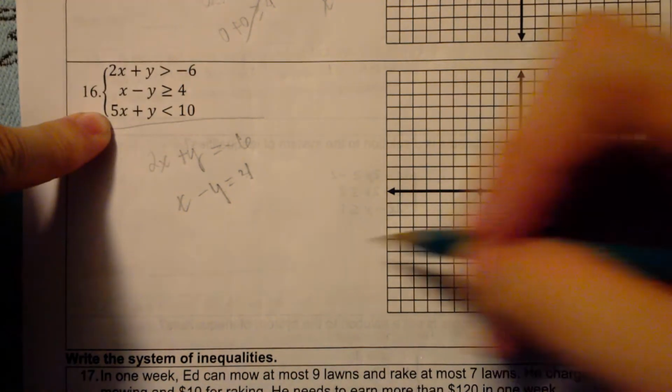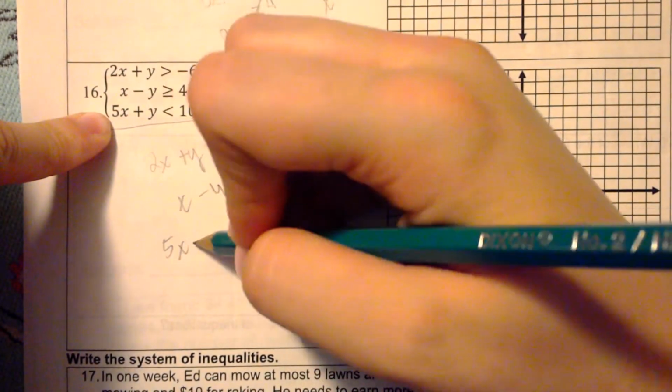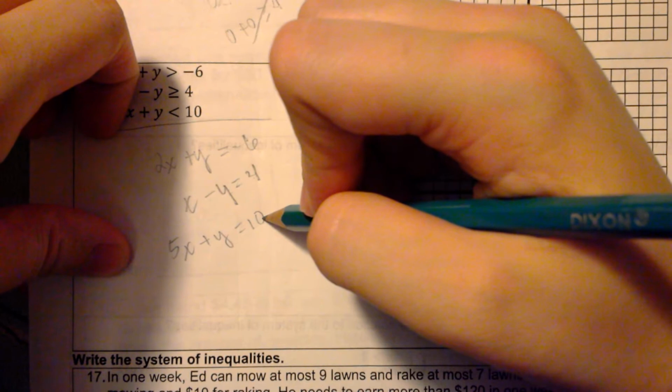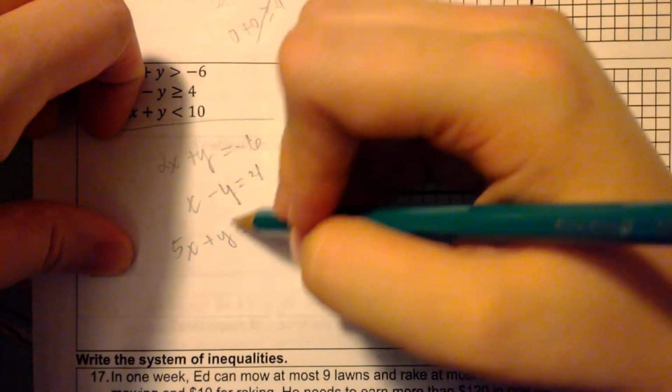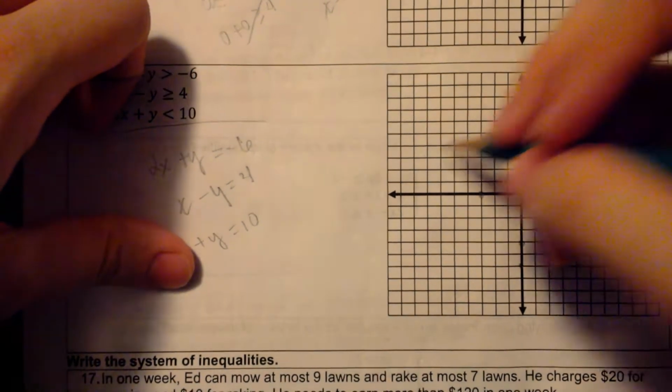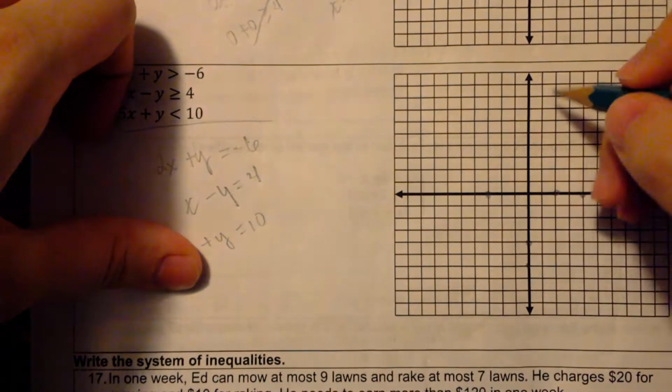And the last one, 5x plus y equals 10. So 5x equals 10. X is going to be 2. And then y equals 10.